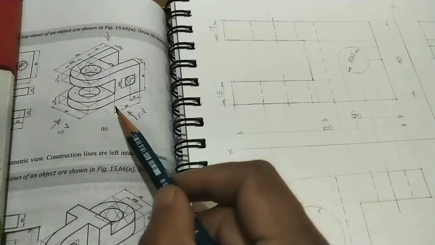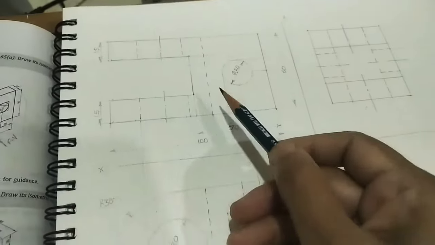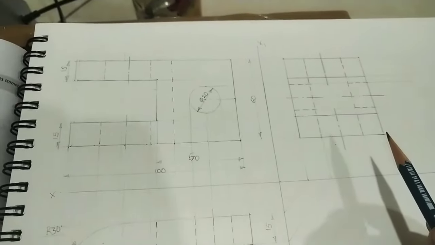In this way we are converting this isometric view, that is the three-dimensional diagram, into orthographic projections. These are the two-dimensional diagrams.